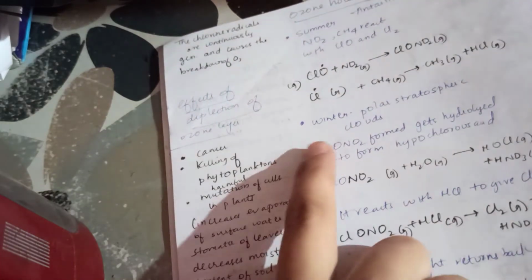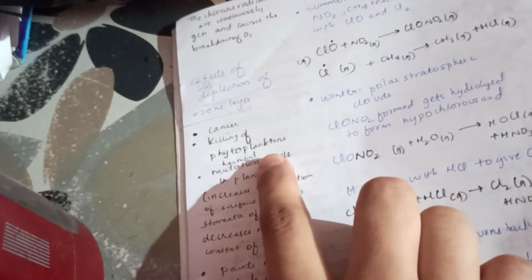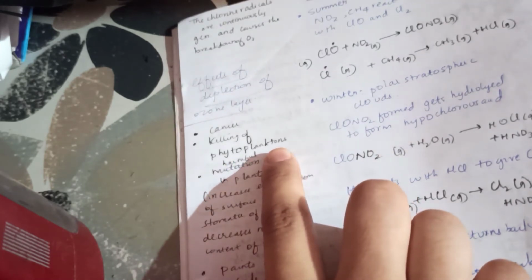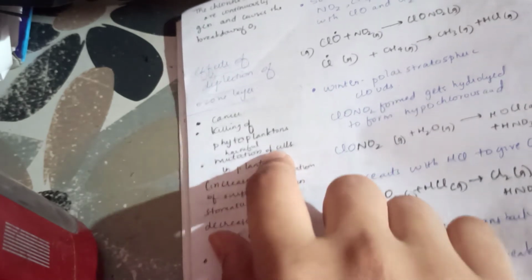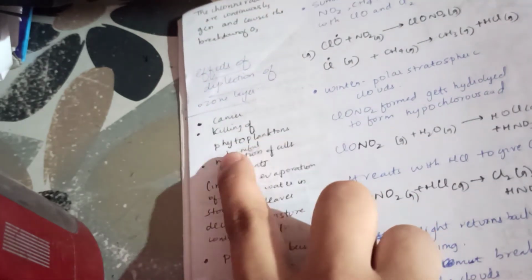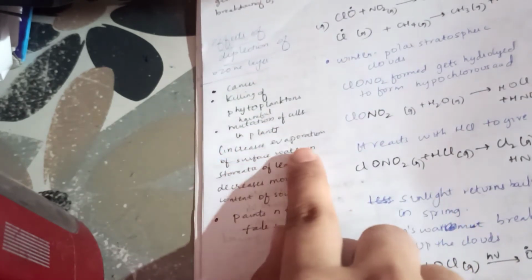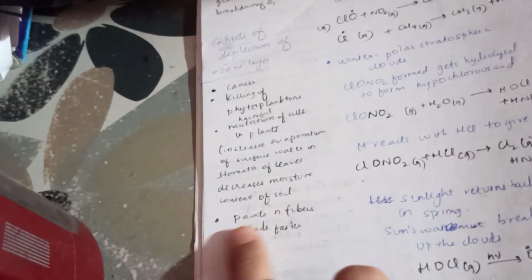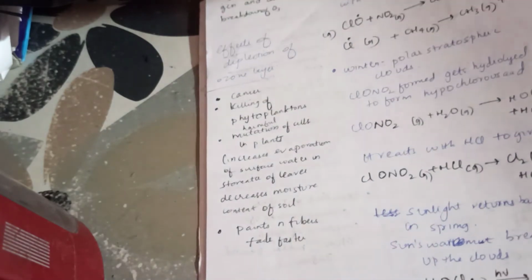And then the effects of depletion of the ozone layer. It causes cancer and killing of phytoplanktons. It may lead to a breakdown in the life cycle. So there is an imbalance in nature due to the killing of phytoplanktons. And harmful mutation of cells in plants, increased evaporation of surface water from the stomata of leaves, decreased moisture content of soil, and paints and fibers fade faster.